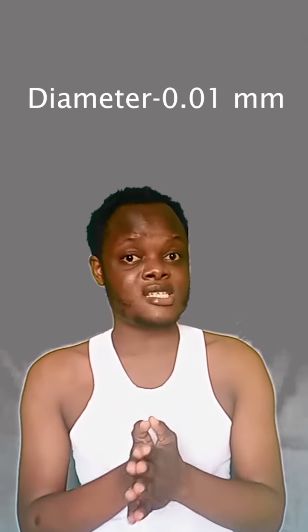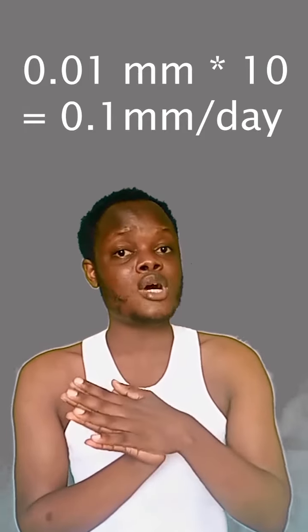Now, the cells that produce your nails are usually known as keratinocytes. These cells have an average diameter of approximately 0.01 millimeters. These cells usually multiply roughly 9 to 10 times per day. So if you calculate the rate at which your nails are growing per day, that gives you 0.01 times 10, averagely. That gives you 0.1 millimeters per day.